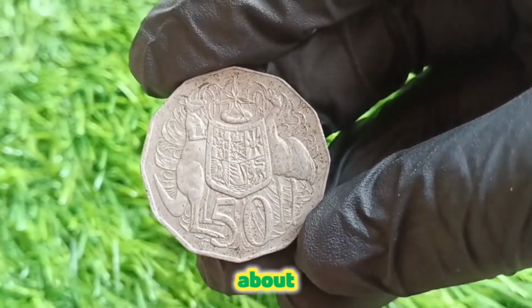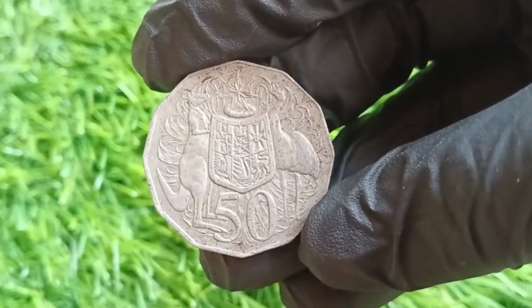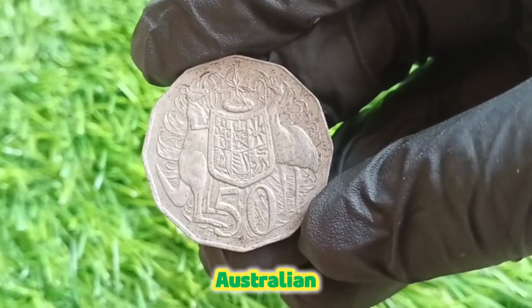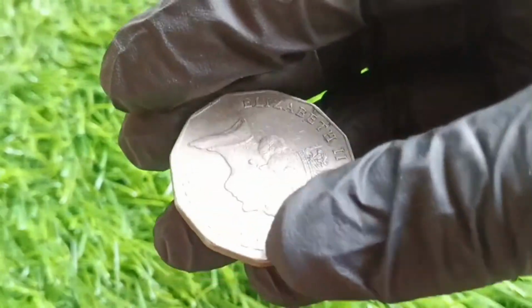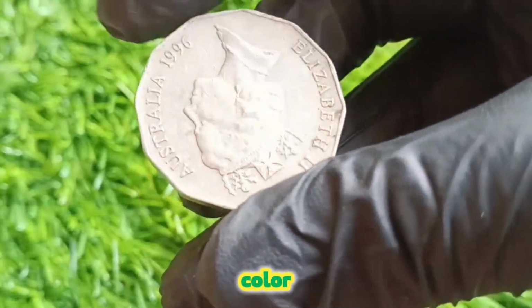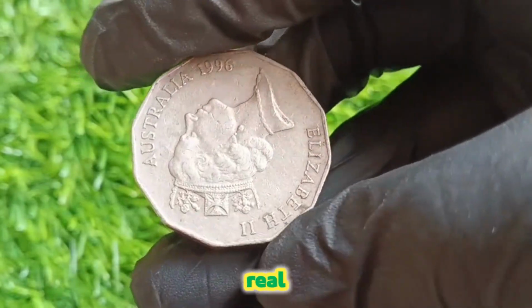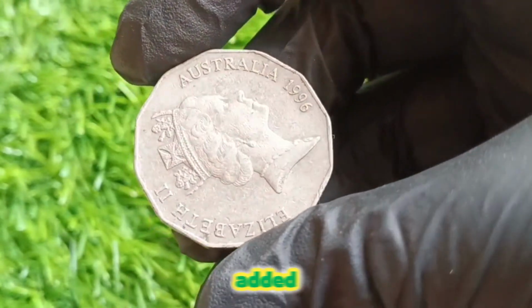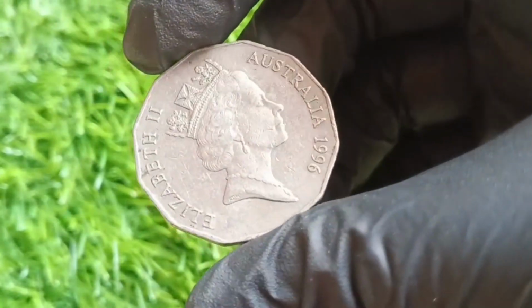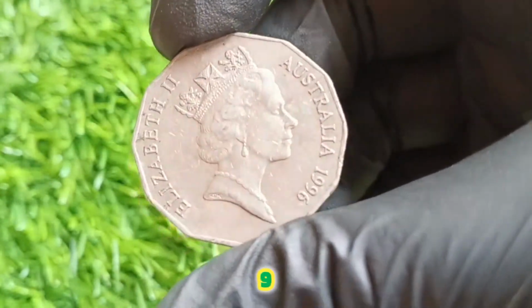Now let us talk about the composition and specifications of the 1996 Australian $1 coin. The coin is made of aluminum bronze. This alloy gives it a golden color, even though it does not contain real gold. The composition is mainly copper with aluminum and nickel added for strength and durability. The weight of the coin is approximately 9 grams.